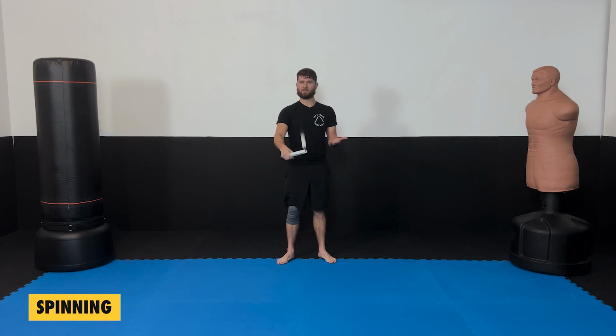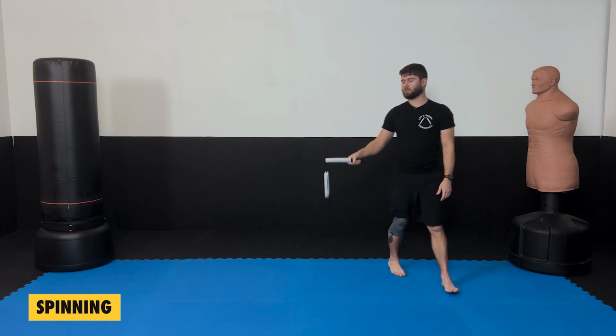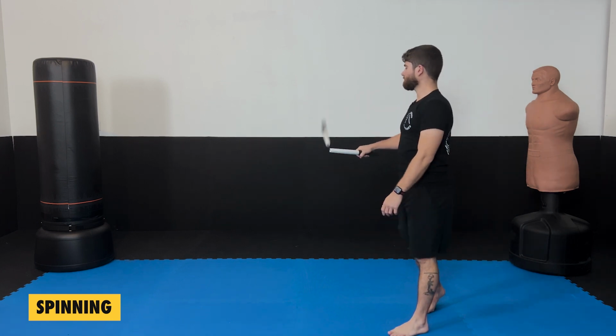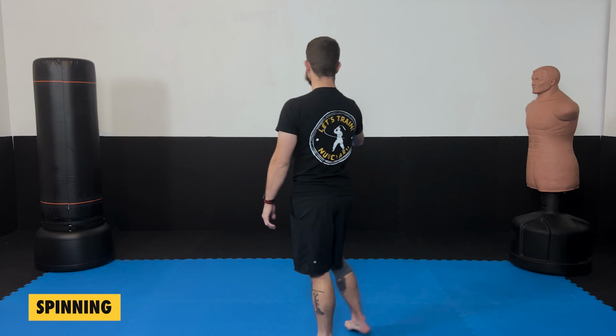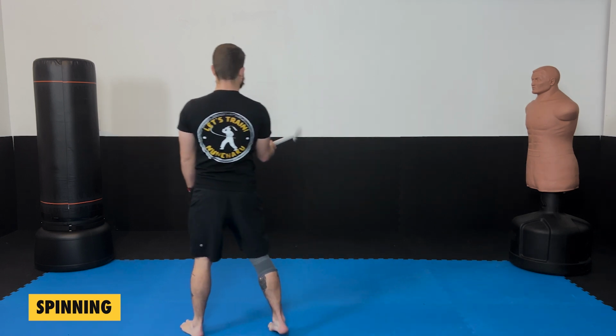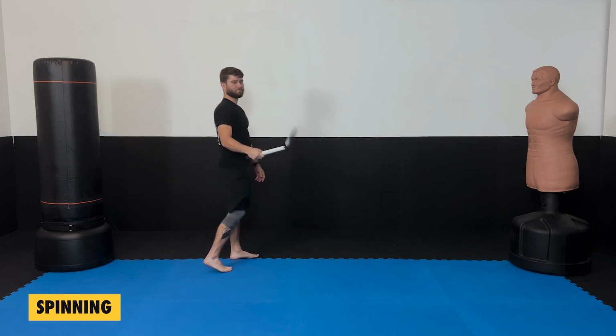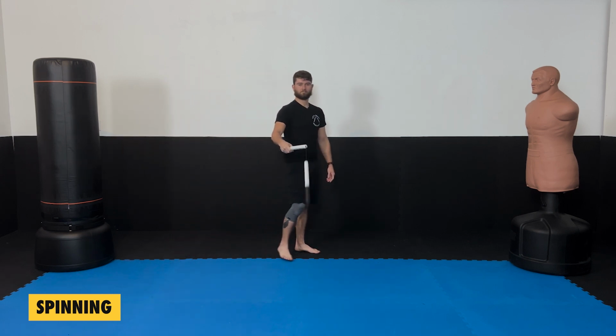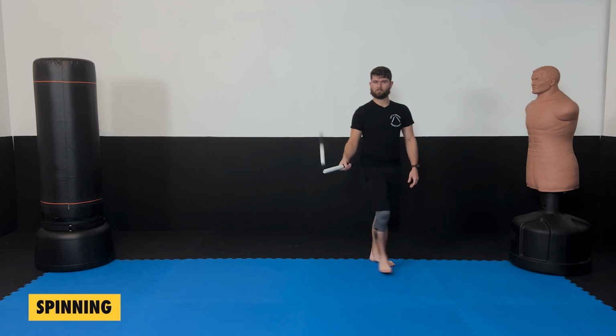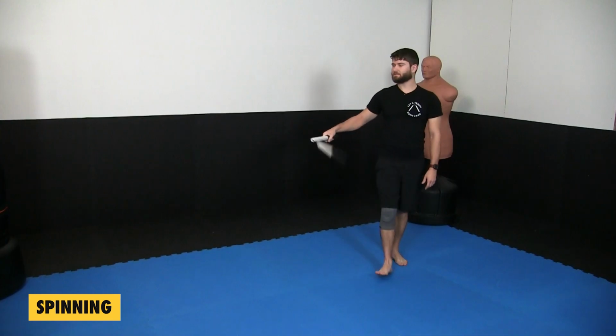Okay, understand? So let's do a few of these. I'm gonna pop it back to the other side, and I'll walk right around it. And you can go as slow as you need to be able to keep that in the same spot this whole time. You don't have to go super fast.